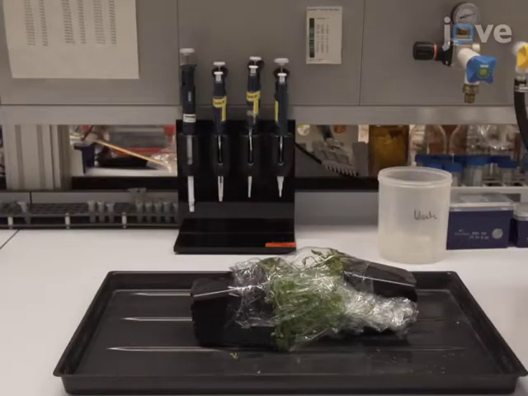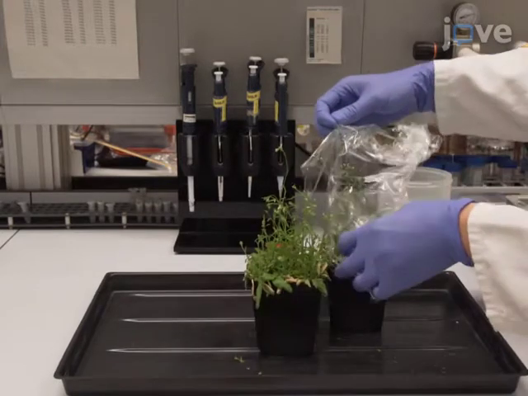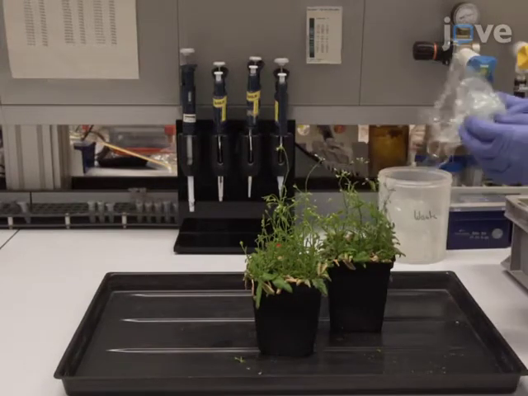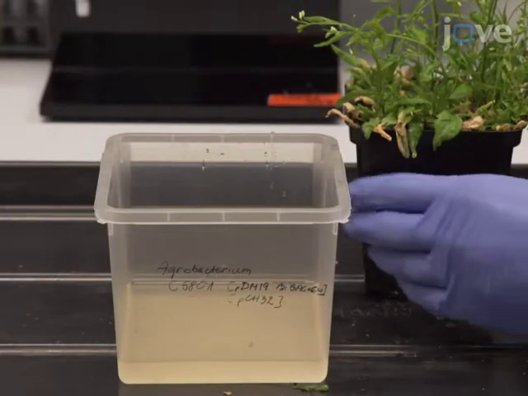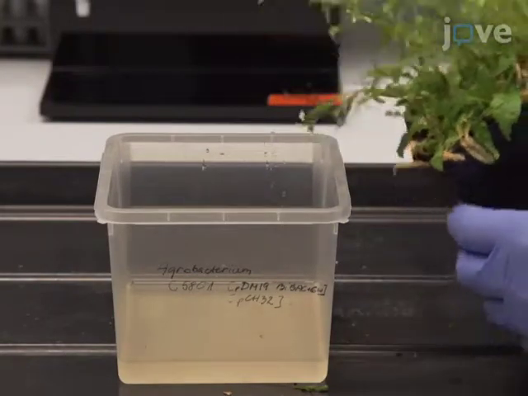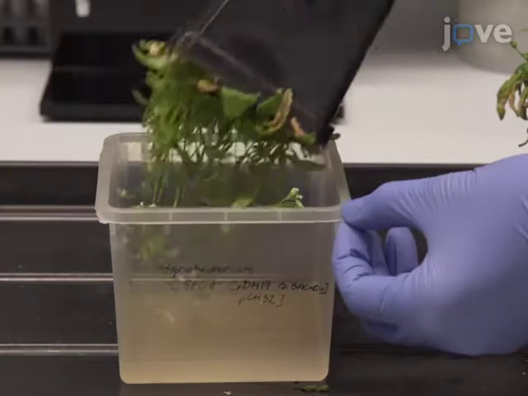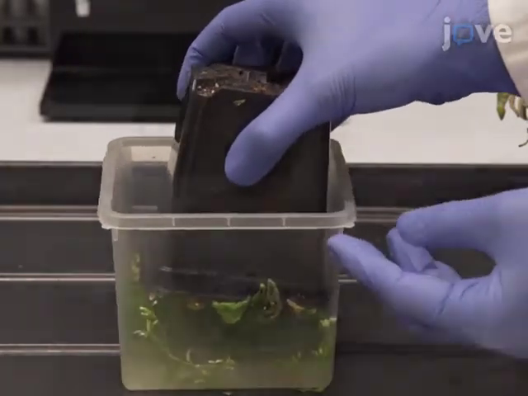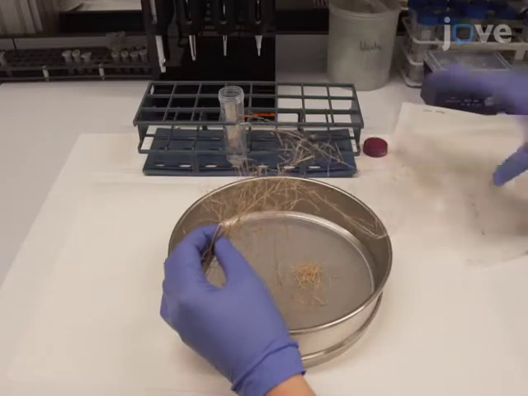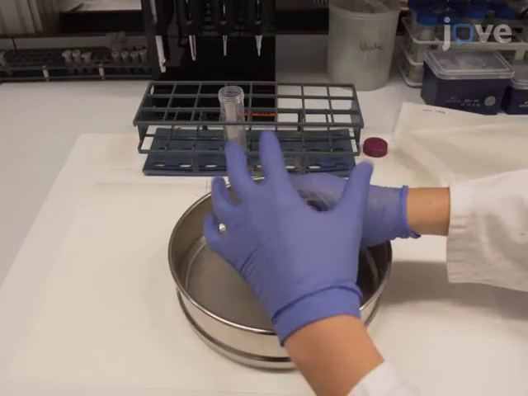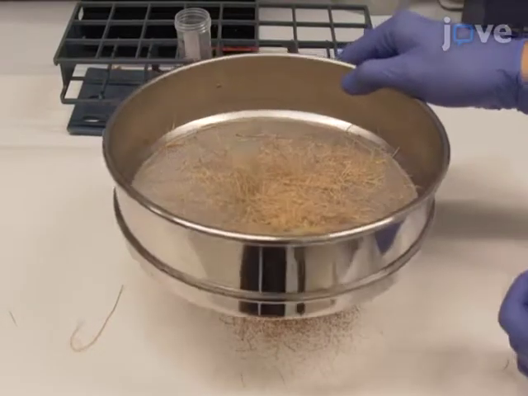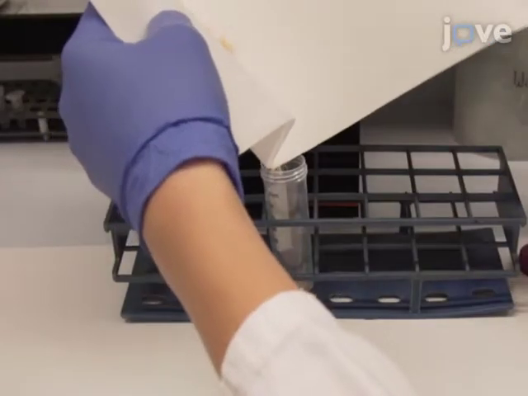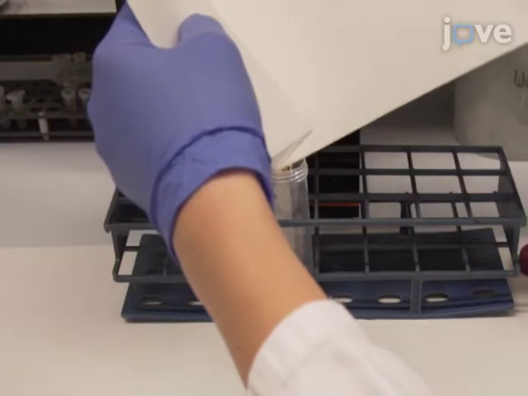After 2 days, remove the box and the cling film and grow the plants to maturity in a greenhouse or growth chamber. To increase the efficiency of transformation, the same plants can be re-dipped 7 days after the first dipping. Next, when the transformed plants are mature and dry, harvest the seeds. Pool and analyze the seeds of plants transformed with the same construct as a single set.